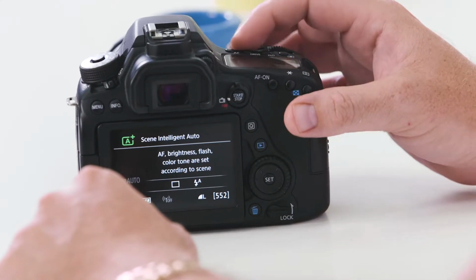If you're a passionate enthusiast photographer, then the 80D is the next step for you. Please be sure to check out our first video where we go through some of the features on the 80D and the button layout. In this video, we're going to have a look at some of the more advanced features the 80D offers and how they work.